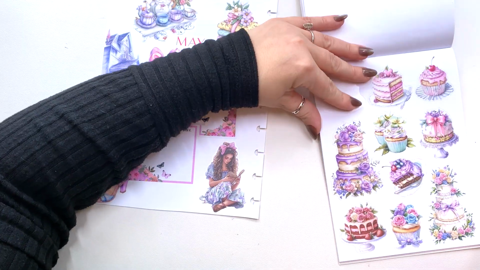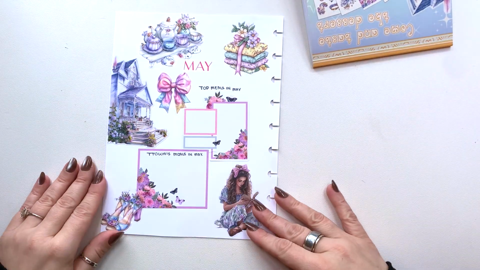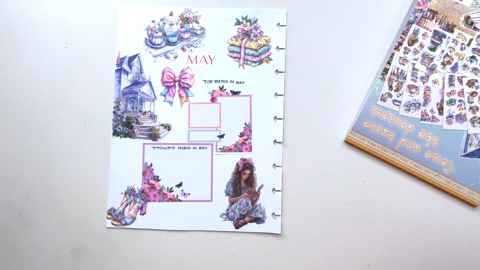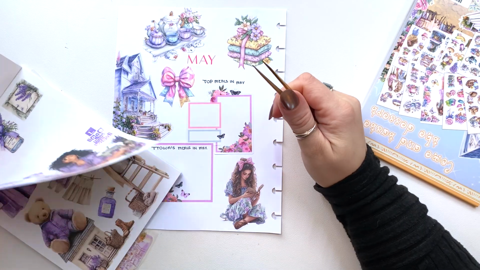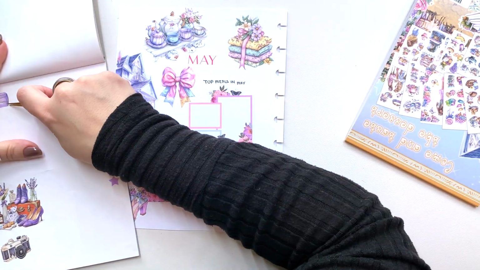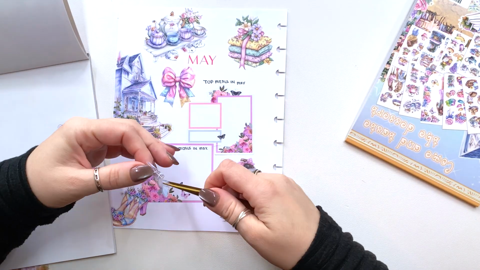Okay, that's great. And now it still doesn't look finished to me, you guys. So I'm gonna go ahead and pull my lavender book and see if I can add a couple things just to fill in the missing pieces. So I like adding tiny little things. So look at this. Doesn't that look fuller already?